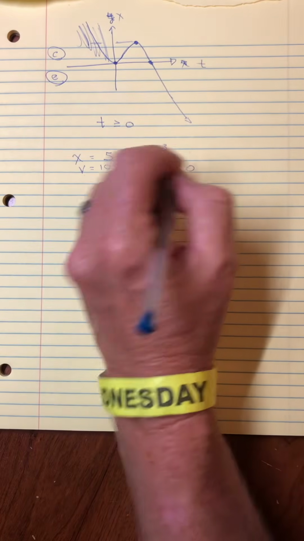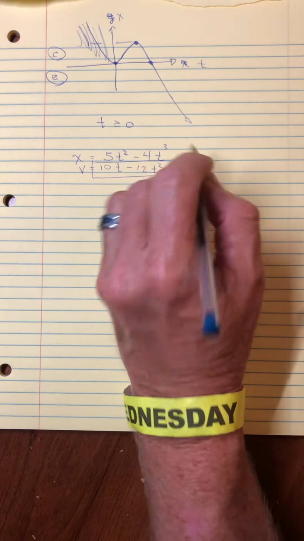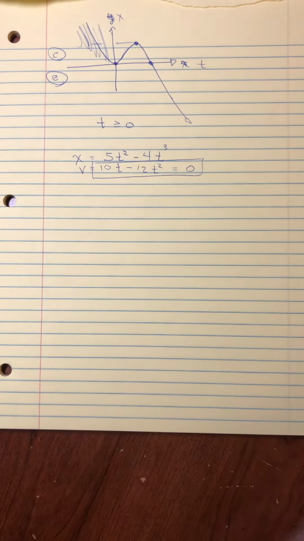Maximum function says set the derivative equal to 0. Now, I should apologize. I said maximum, but what it gives us is really the slope when it's 0, and that would give us maximums or minimums.